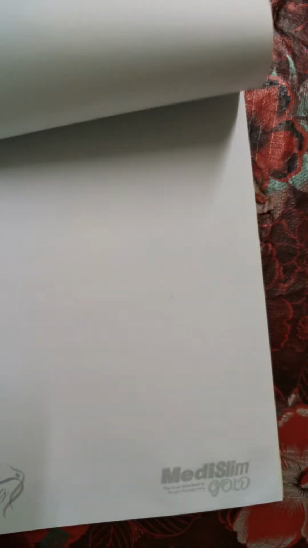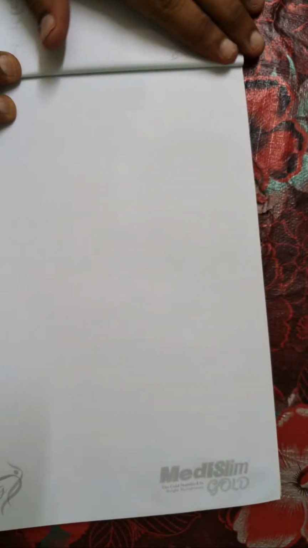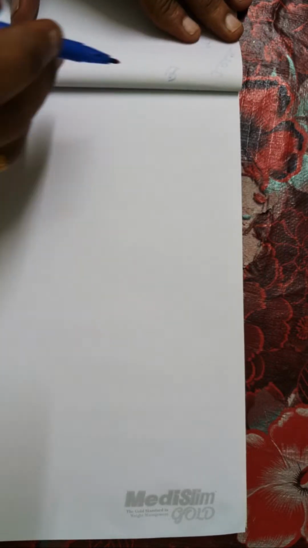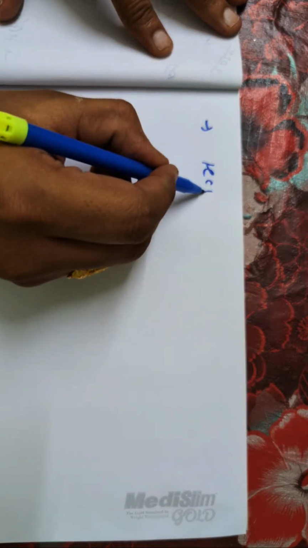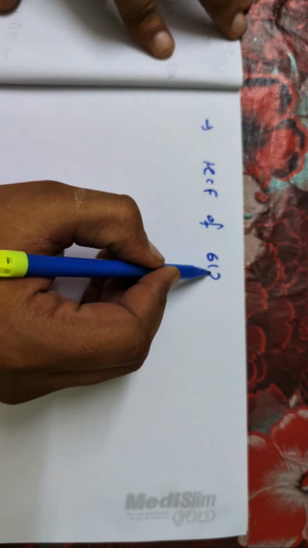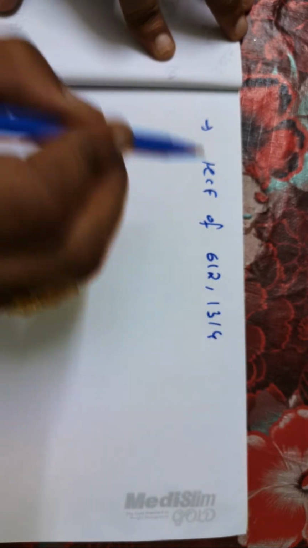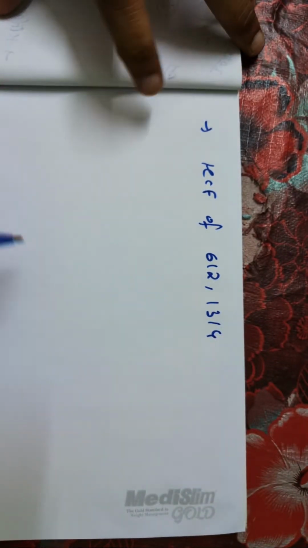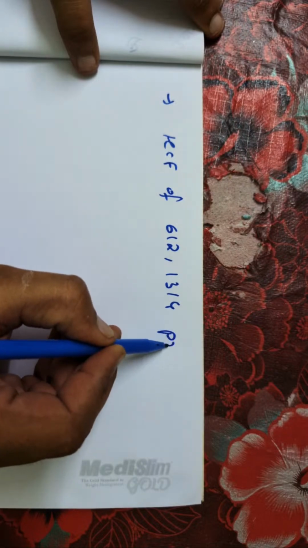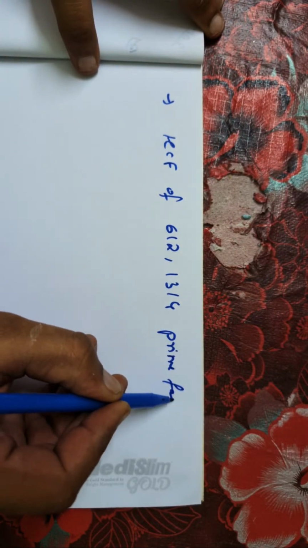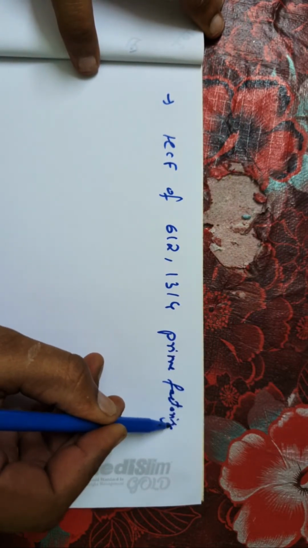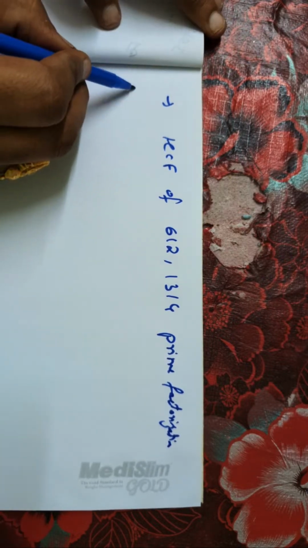Let's see the next question. It is a 2 marks question now. So they're asking the HCF of 612 and 1314 using prime factors. They clearly mentioned using the prime factorization method. Let's solve using that.